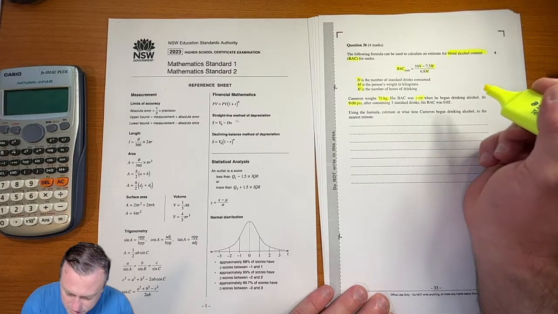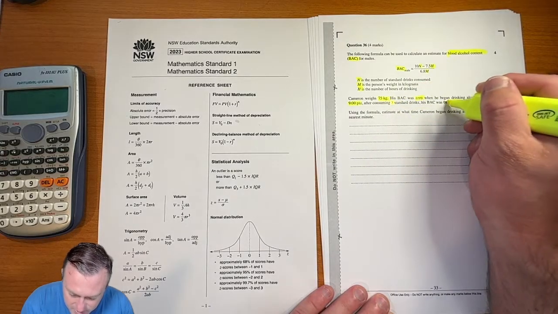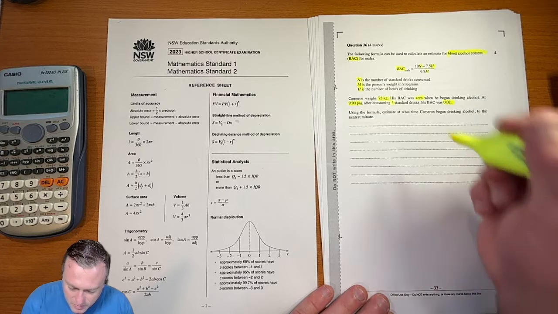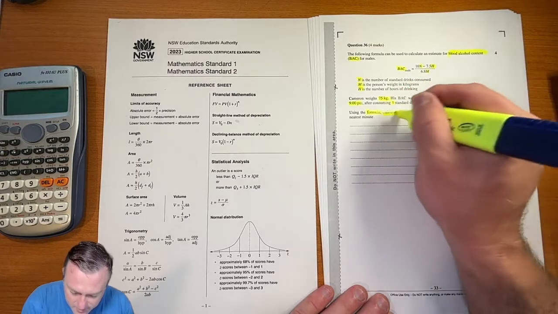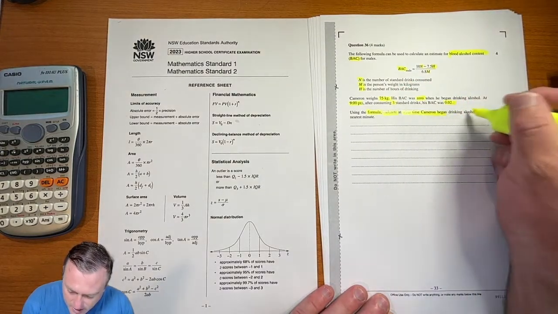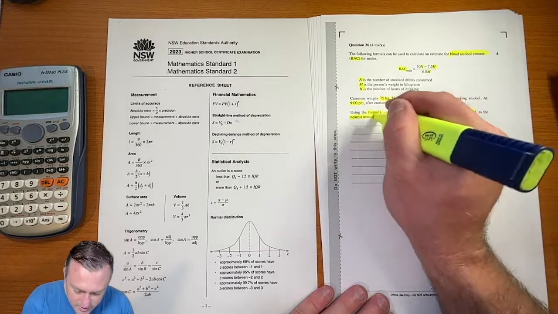At 9 p.m. he's consumed 3 standard drinks, and his BAC was up to 0.02. Using the formula, estimate at what time Cameron began drinking alcohol to the nearest minute.